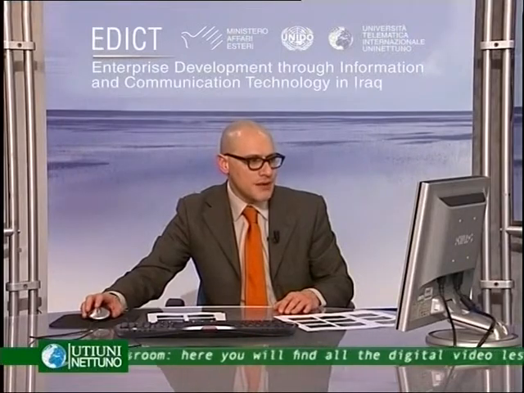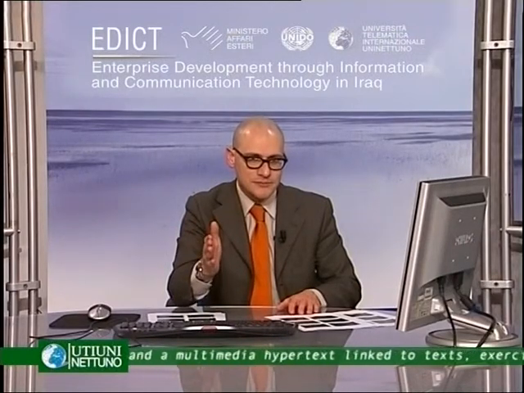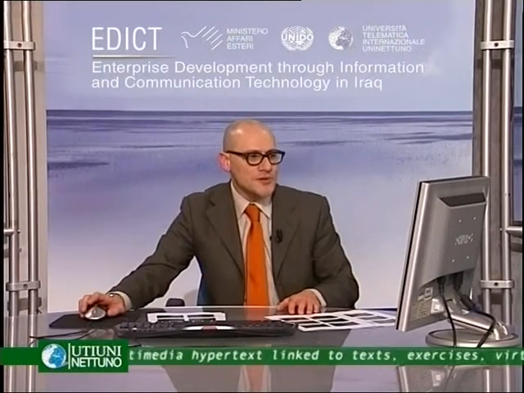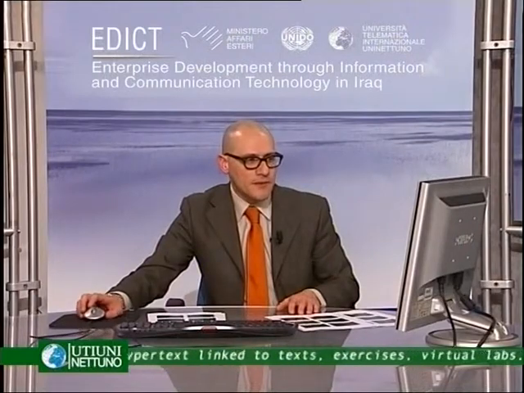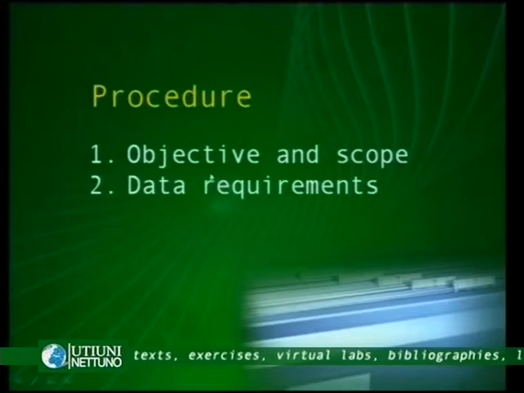First of all, it's crucial to fix objective and scope of the investment, objective and scope of product and services we're about to deliver. Once we have fixed the objective and the scope, we can go through the data requirements.